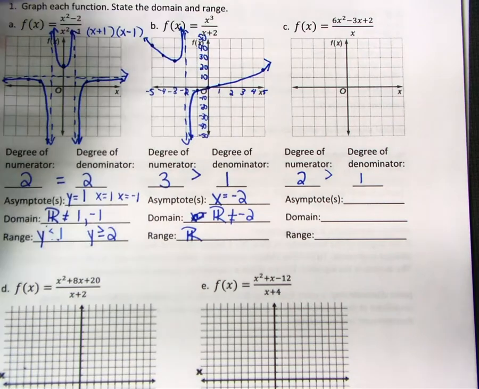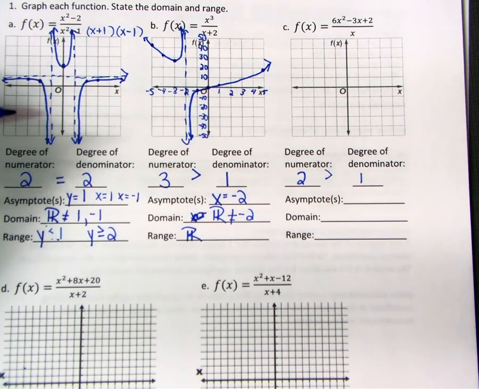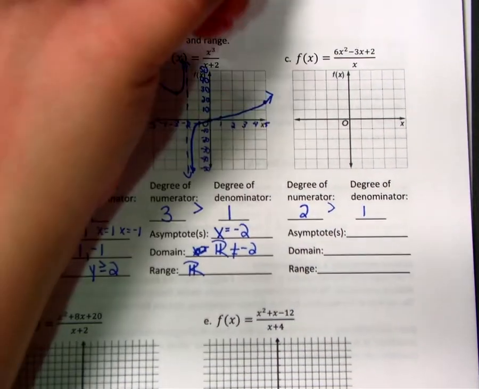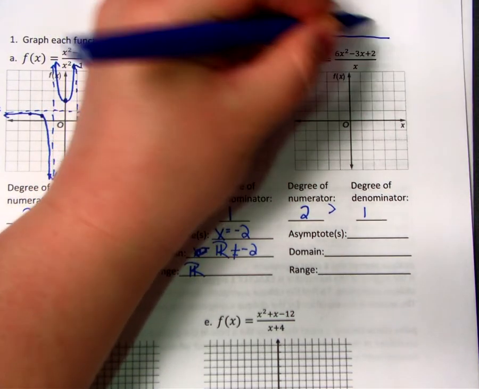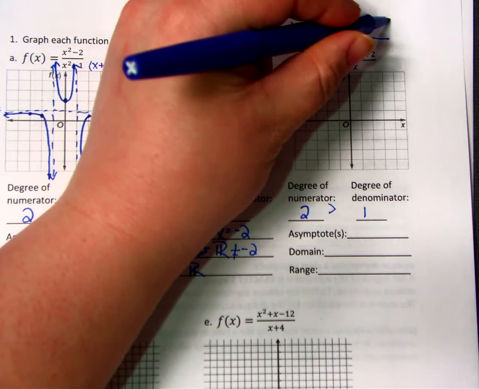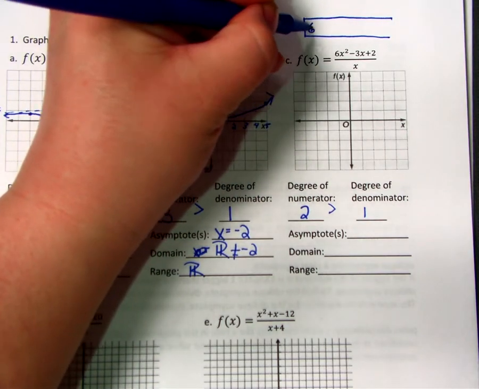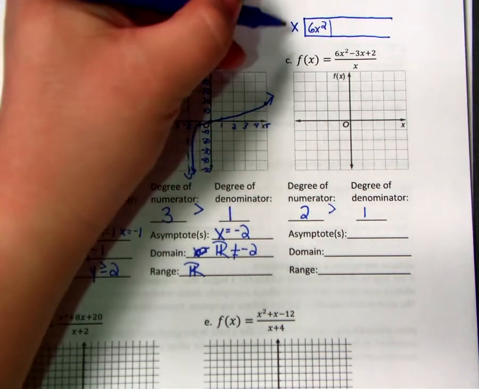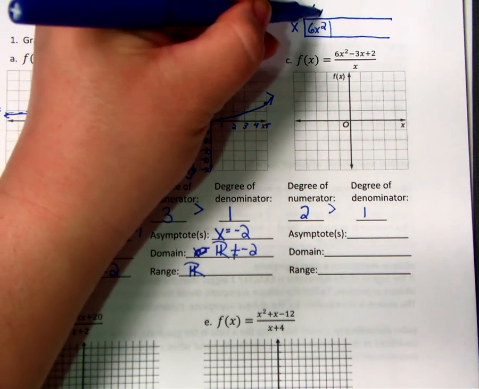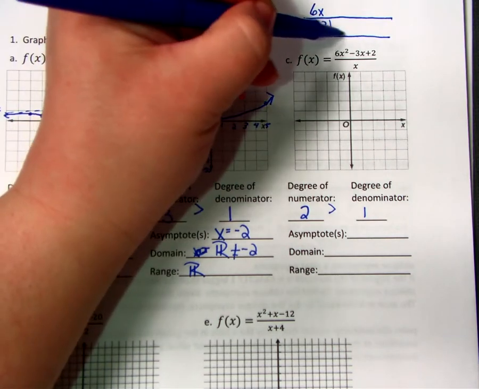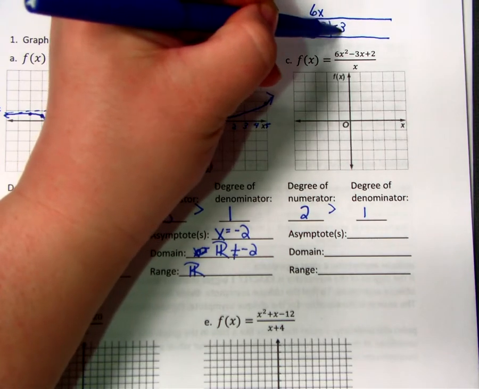So we need to do some polynomial division. I have one term that I'm dividing by. So if I take x out of 6x squared, I have 6x. X out of negative 3x, I have negative 3.